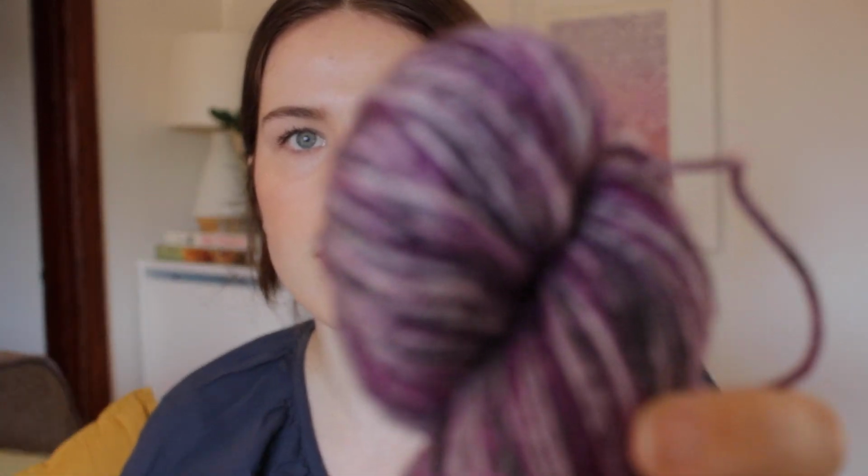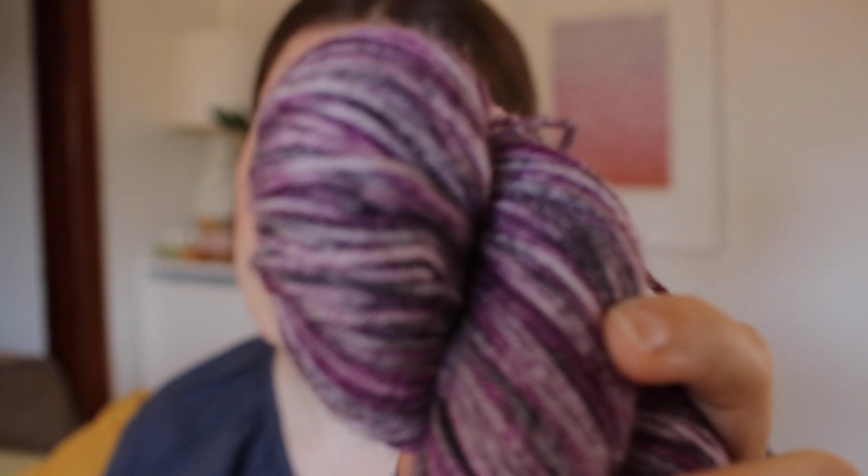Then you get into a 2-ply yarn, which I showed you here, which is 2 pieces of yarn twisted together. Then you can have a 3-ply yarn, which is like this, which is 3 strands of yarn twisted together. Then you can get upwards of that. So this Cascade 220 is a 4-ply yarn. It's 4 strings of yarn twisted together. And you can have up to 12 or 14 plies.